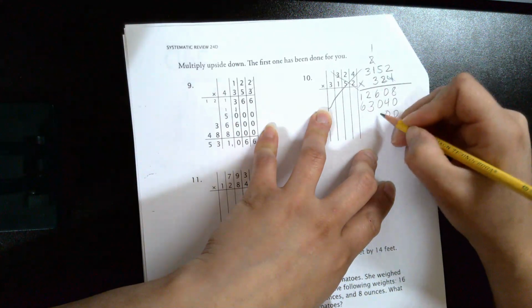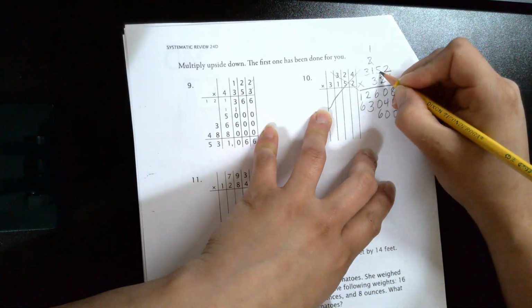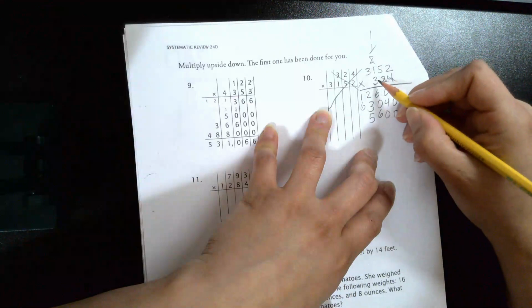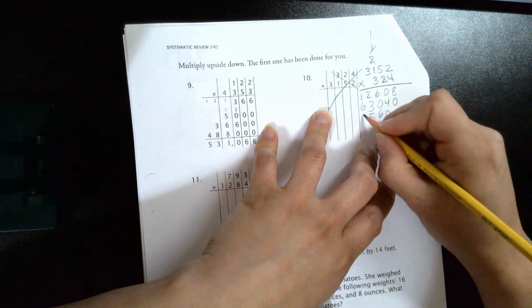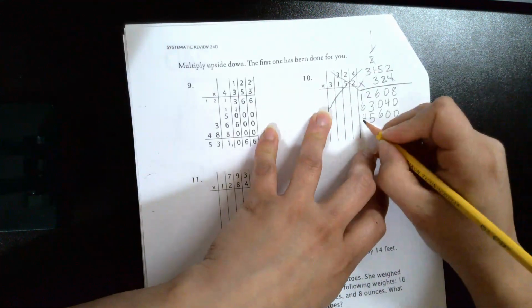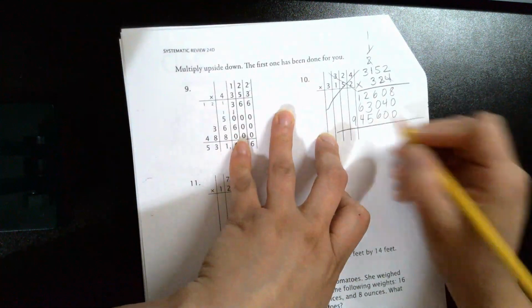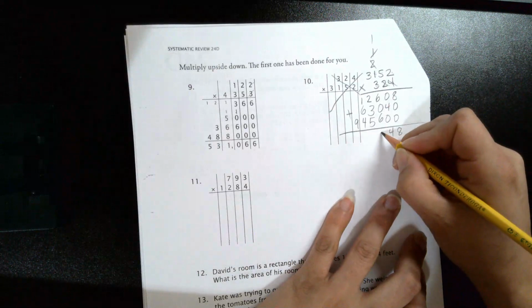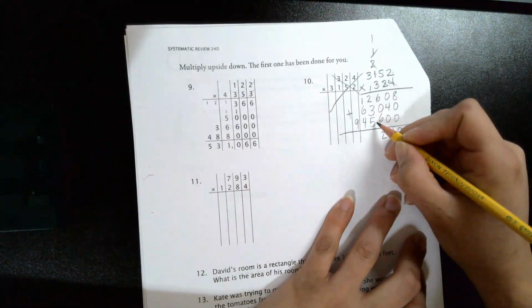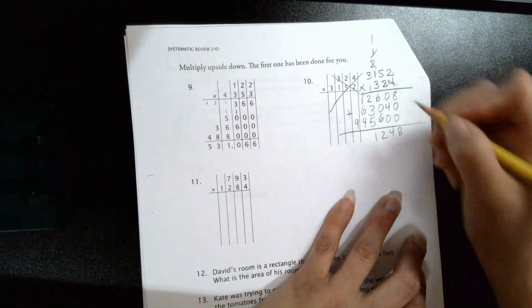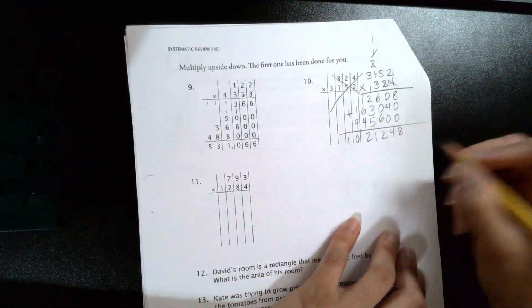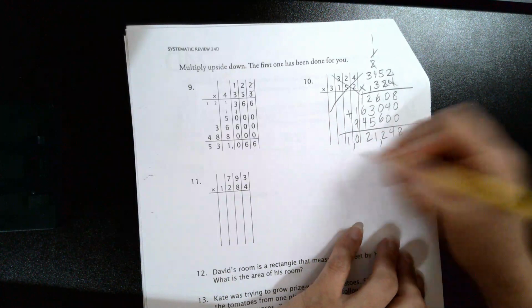3 times 2 is 6. 3 times 5 is 15. That's already there, but we'll put the next one. 3 times 1 is 3, plus 1 is 4, and 3 times 9 is 9. And then we can add it, okay? 8, 4, 12, 11, 12, and 10. Okay? And that should be your answer.